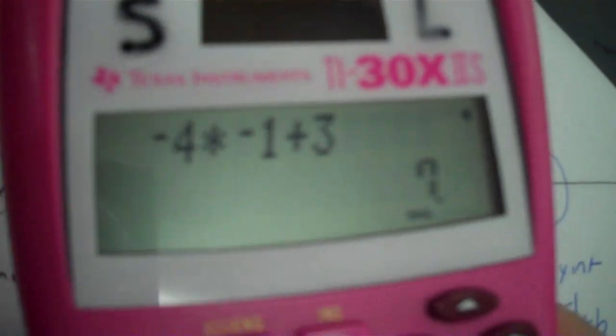Now if you want to check and see if that's right, take your calculator and take -4 times your x value, -1, and add 3. If the output's 7, I did it right, and it is.